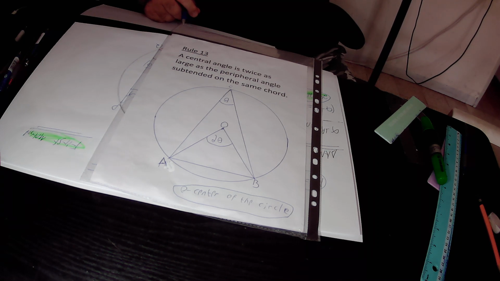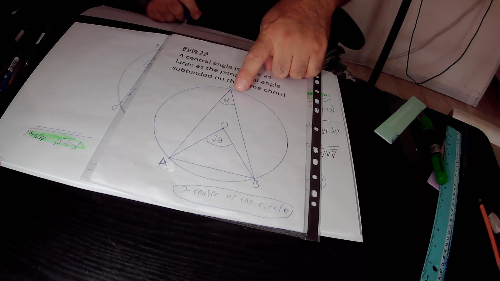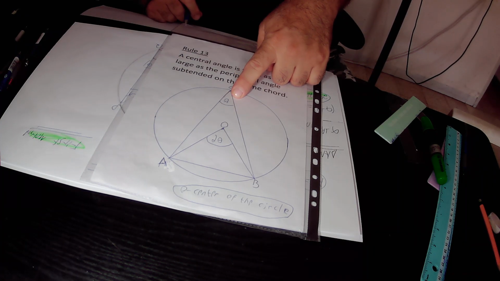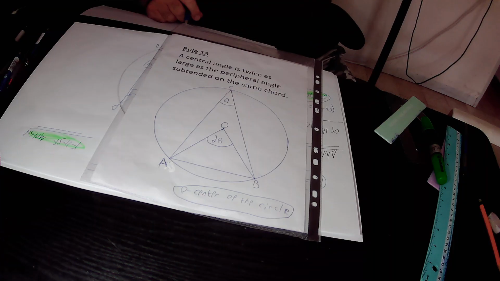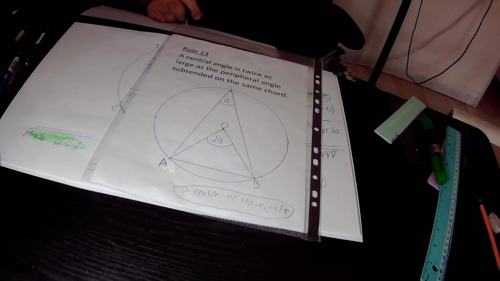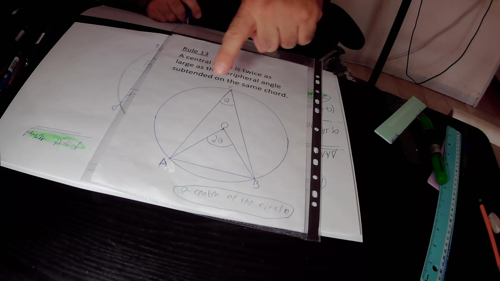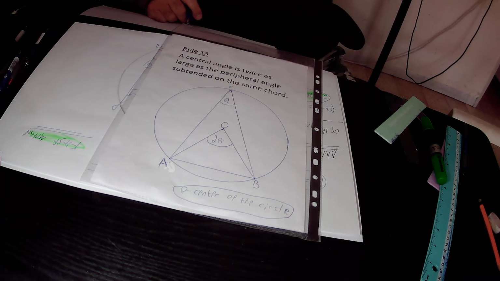So in the drawing we have a circle. This is peripheral angle ACB that subtends arc AB or chord AB, it doesn't matter. Likewise, this is center angle AOB that subtends the same arc AB.